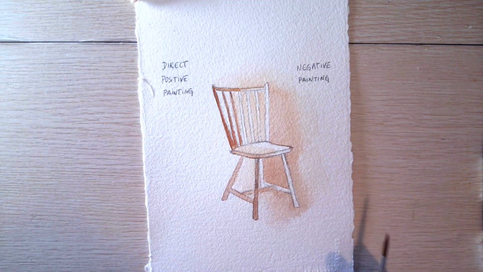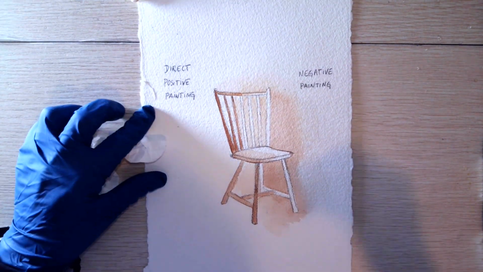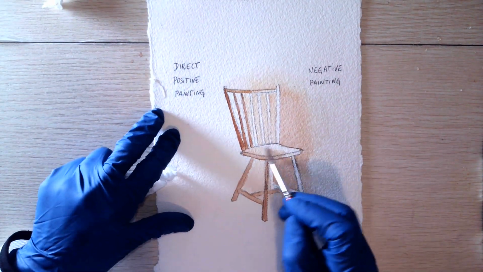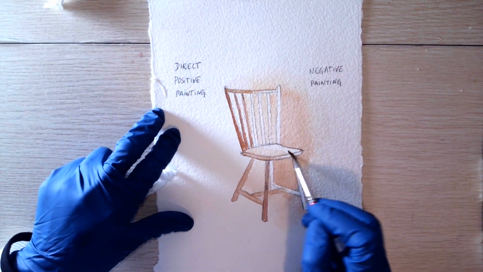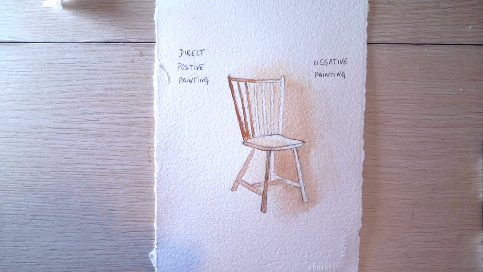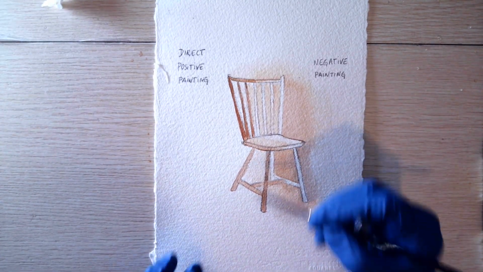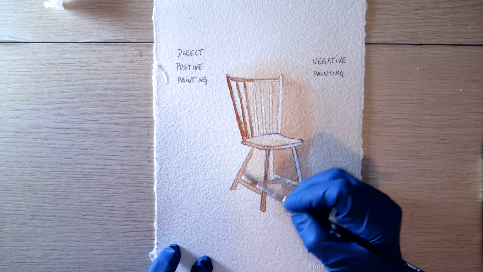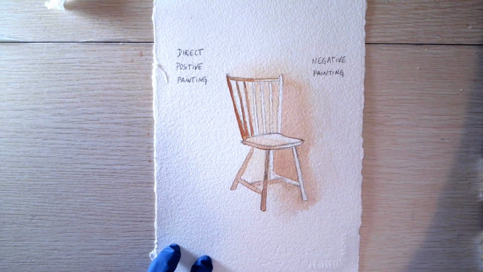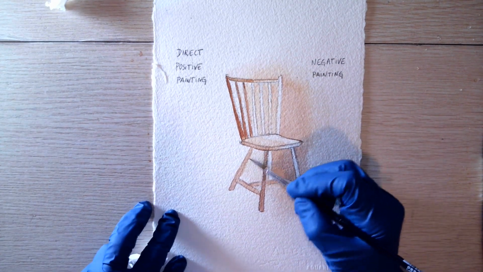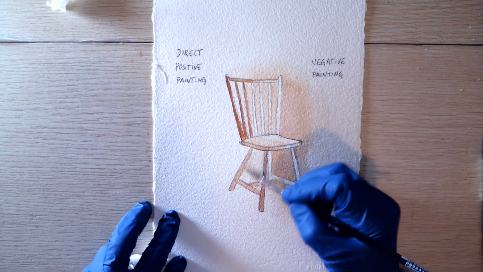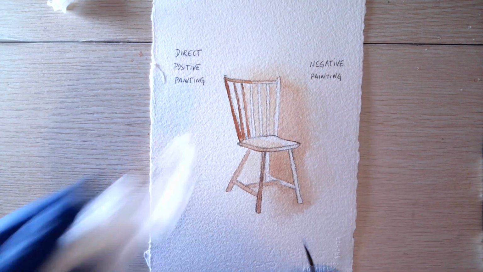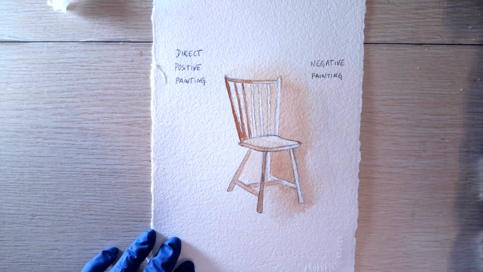I hope you're trying to do those exercises at home and paint along. All these things that we are learning, they make your painting more interesting. You add different techniques to it.